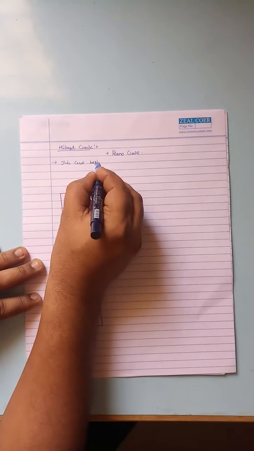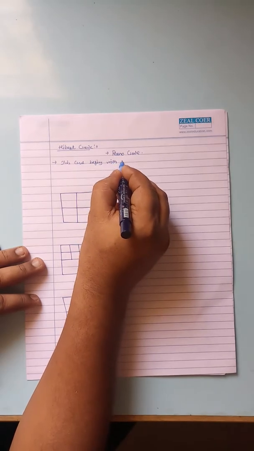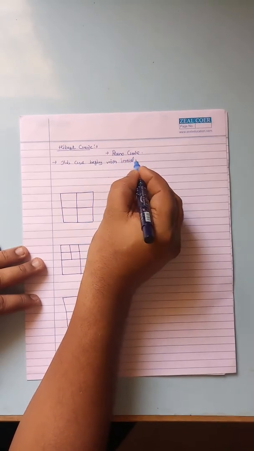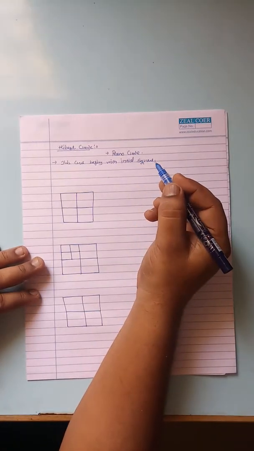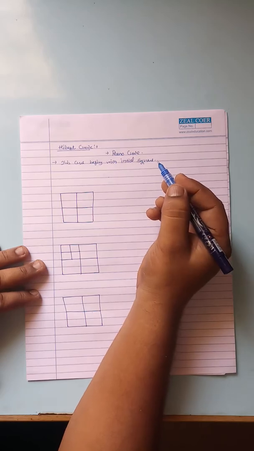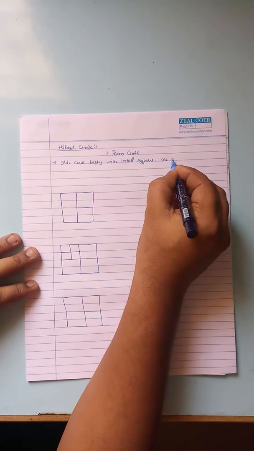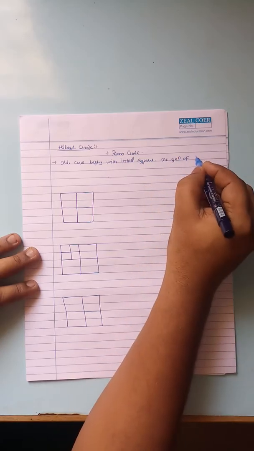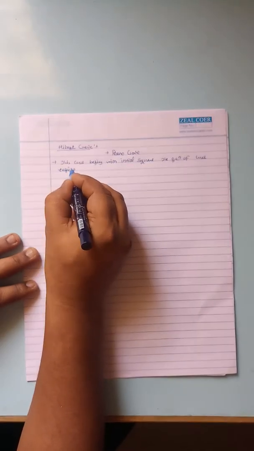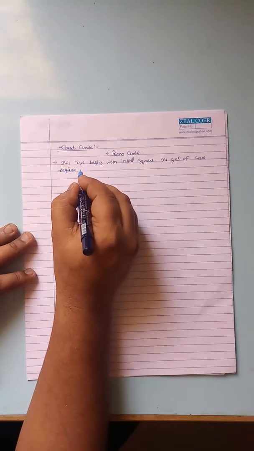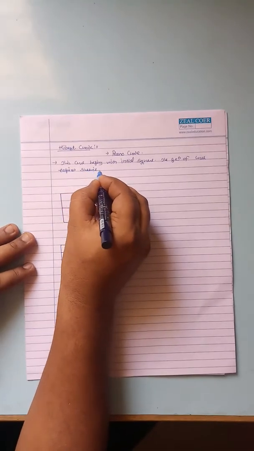It begins with an initial square, and the generation of the curve requires successive approximation.